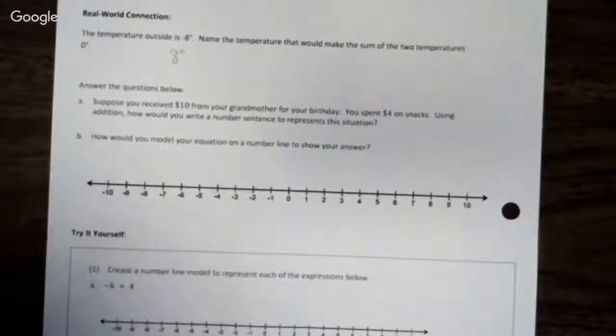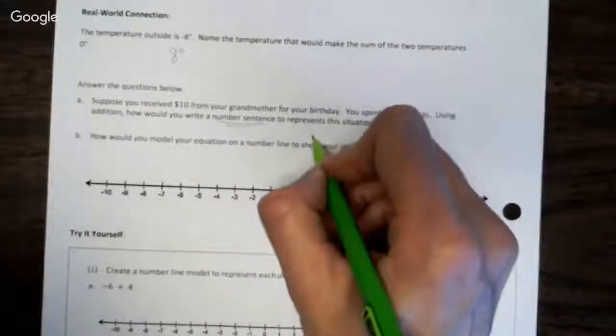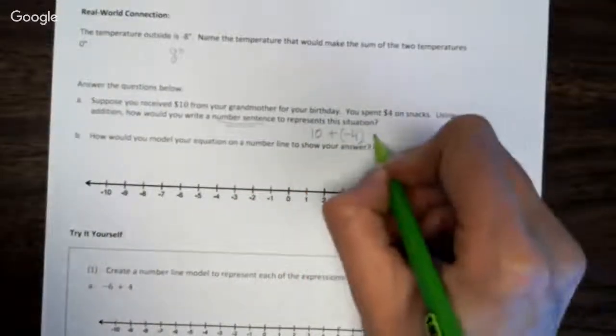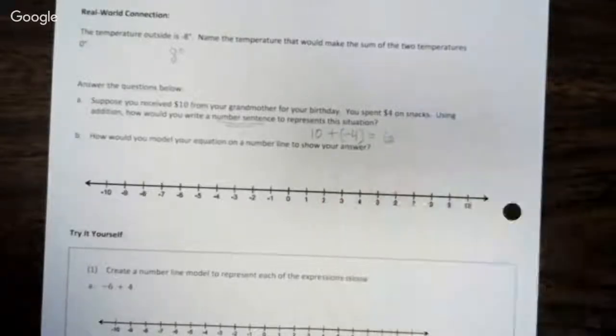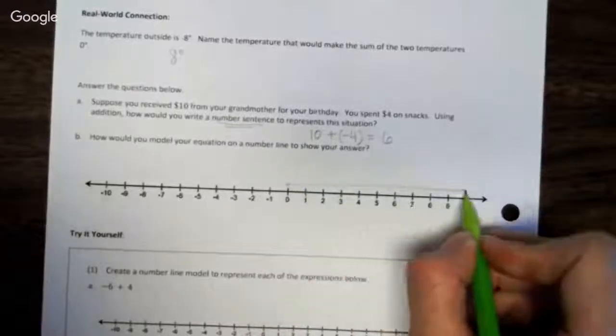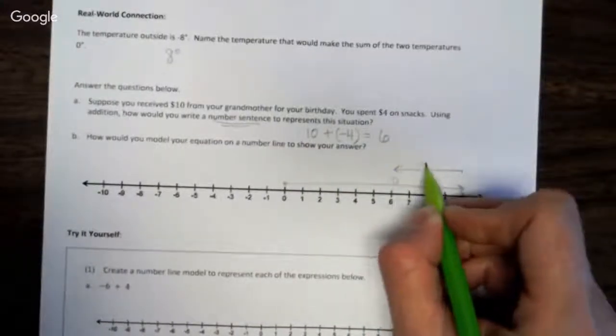This one, part A, we receive $10 from your grandmother, but we spend $4 on snacks. So using addition, write a number sentence. Remember, what two numbers are we adding? In this case, it's 10 and -4. And what does it equal? Which in this case would be 6. If you want to model that using the number line, we would go up 10, back 4, and notice that we end at 6.